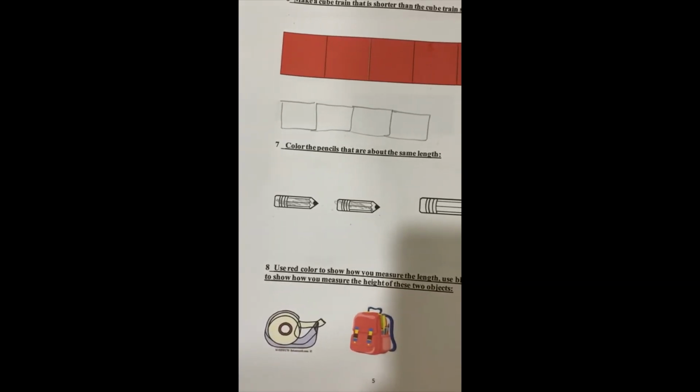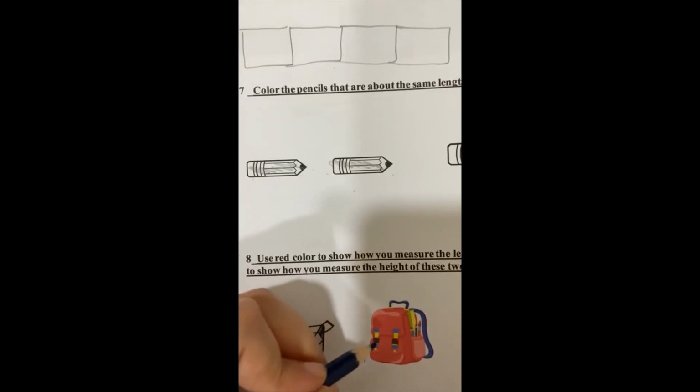So we have to use blue color to show the height. So this is the height. So this is the height that goes from bottom to the top.